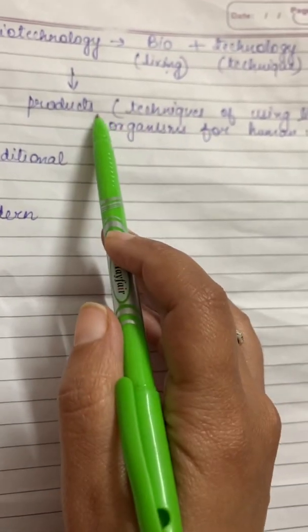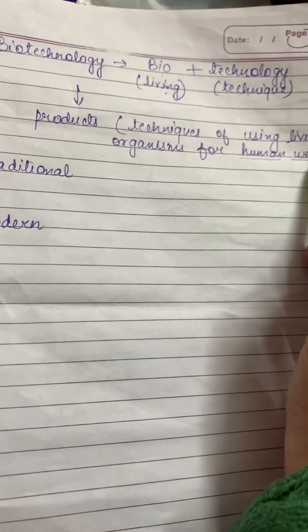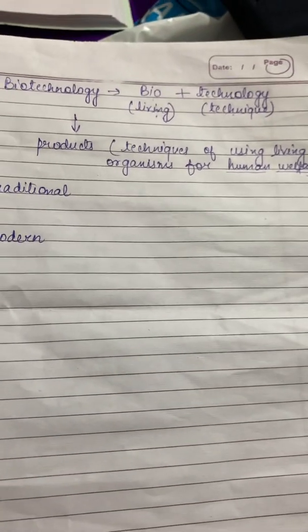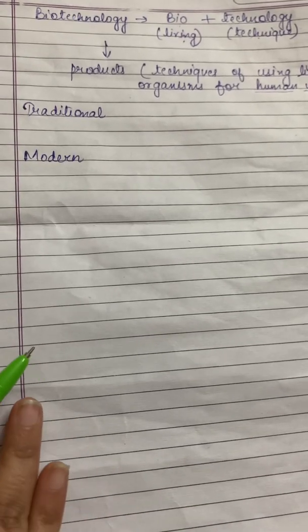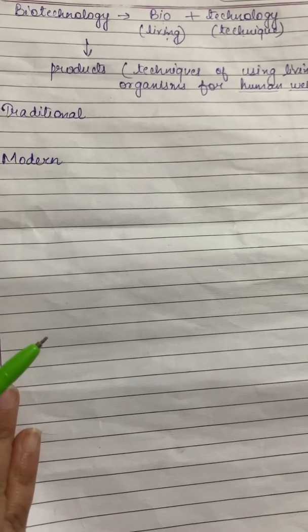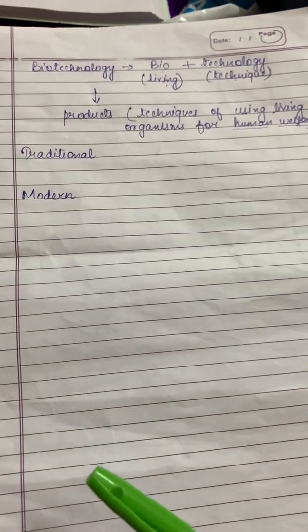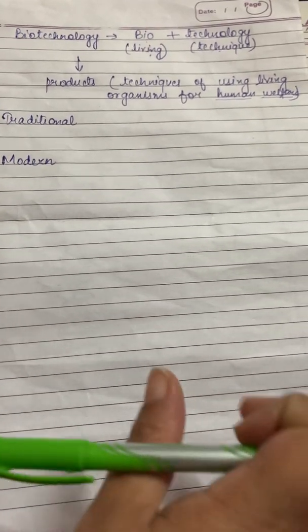So we can define biotechnology as the techniques of using living organisms for human welfare. This definition is also given in your NCERT as the first definition: biotechnology deals with the techniques of using live organisms or enzymes from organisms to produce products and processes useful to humans. Clear? So we are using the organisms for human welfare.